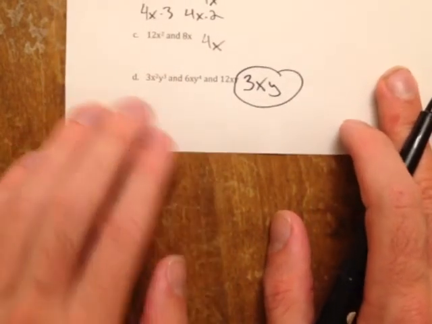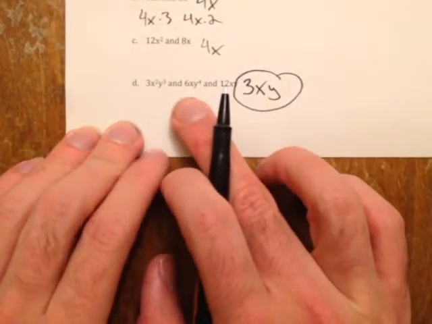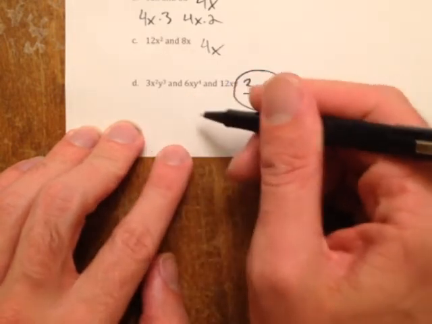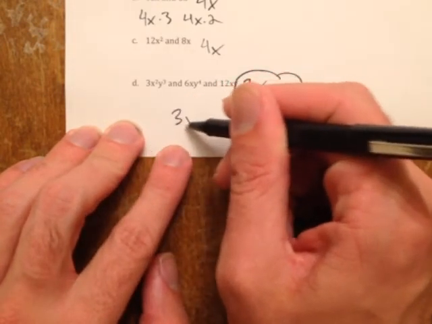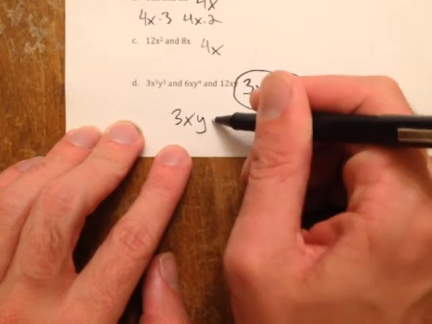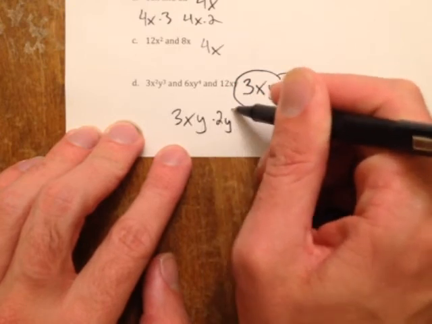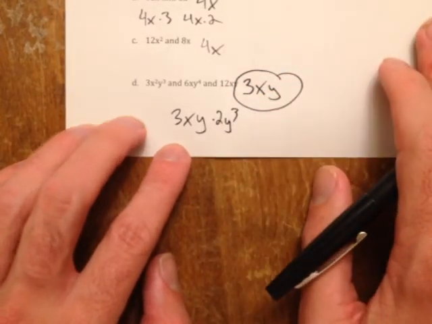Again, I could pick any one of them randomly. I could rewrite 6xy to the fourth as 3xy times 2y cubed. And that would work great.